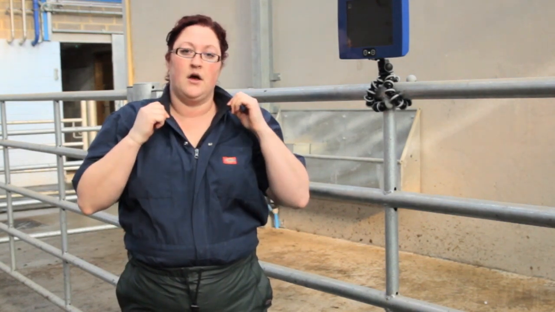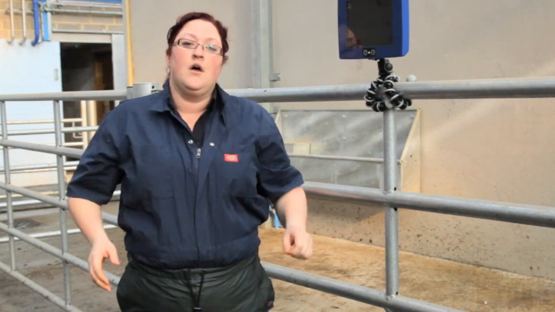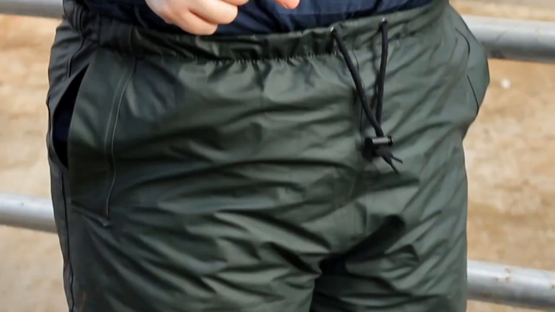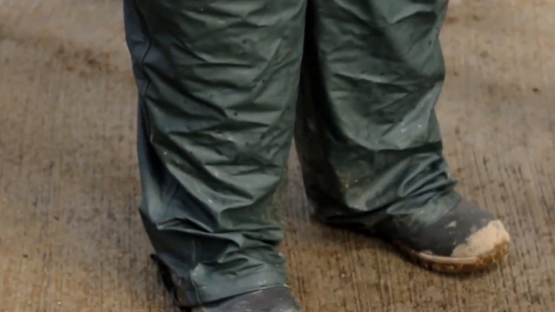Then need to make sure that we have appropriate clothing on. So in this case, I'm wearing a boiler suit or coveralls. I'm also wearing waterproof trousers, and I'm also wearing welly boots.